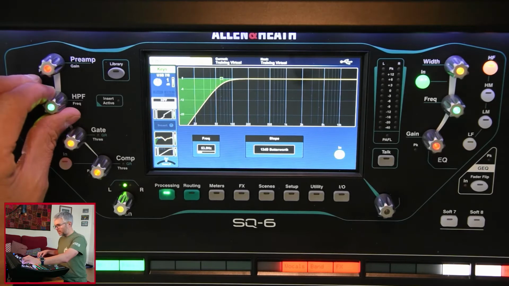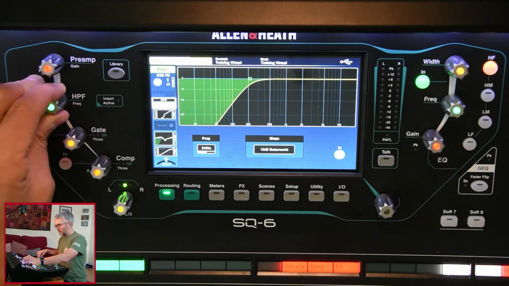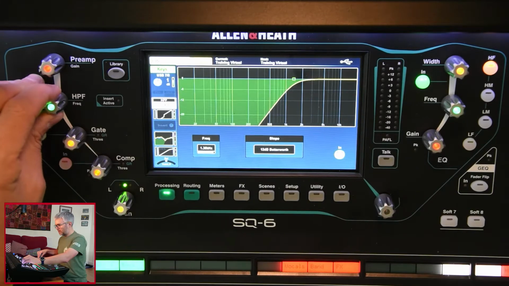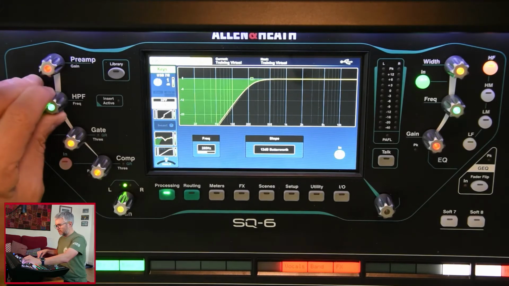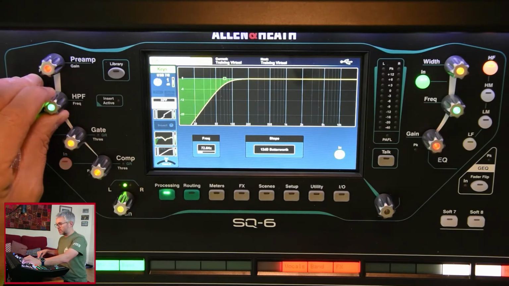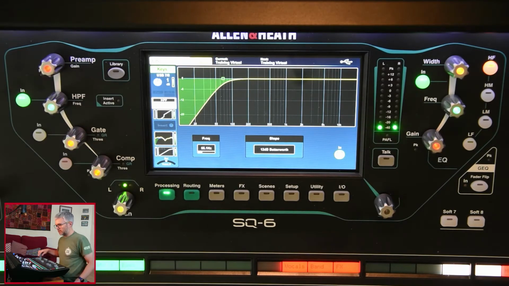If I just turn the volume up a little bit, you can hear it. And it takes all the bass off. That will usually be the first thing you'd set. It's probably already saved with the scene, but if you need to adjust it, that's just there. Get that to where we want it, that's good.